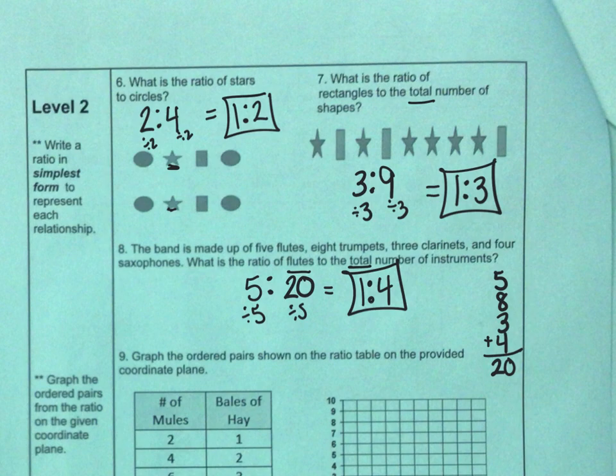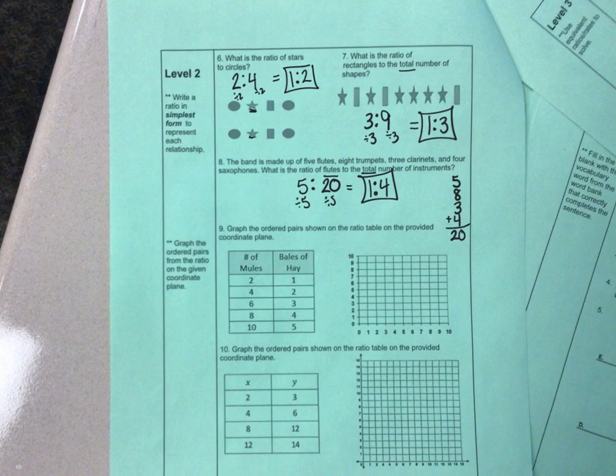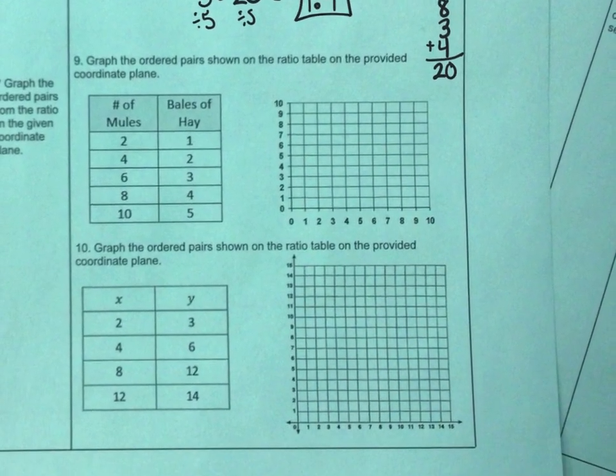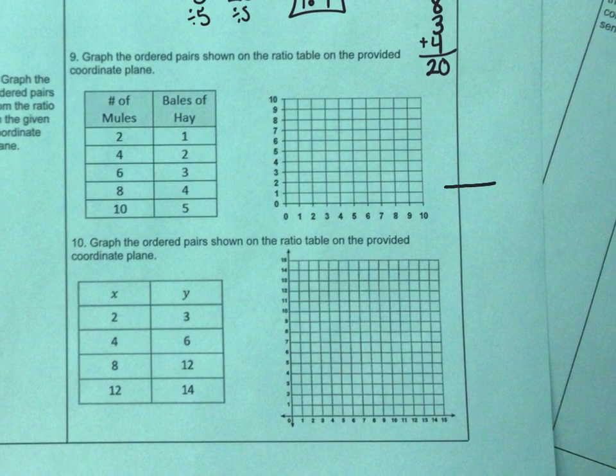The bottom half is graphing, okay? Remember when we graph, okay, we have to move for that x-axis first, which is always to the right when you're given quadrant 1. So we're going to move to the right, and then we're going to go up. So these are going to be this direction. This column is going to be this direction. Okay, so for number of mules, the first one is 2, 1. So I'm going to go over to 2, up to 1, and put a point. Over to 4, up to 2, and put a point.